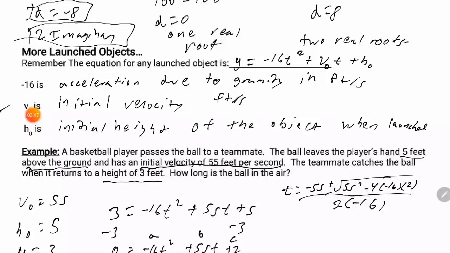In this case, we're going to get 2 real roots because it looks positive to me. So you're going to do negative 55 plus whatever this number is in your calculator, and then divide by 2 times negative 16, which is negative 32.